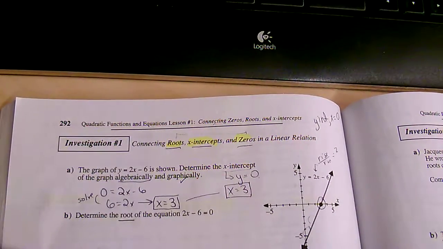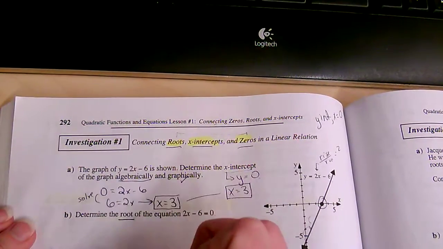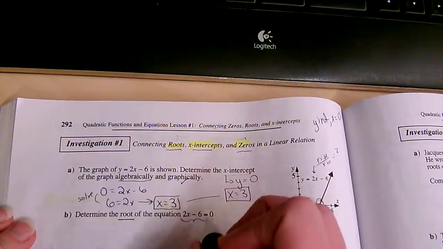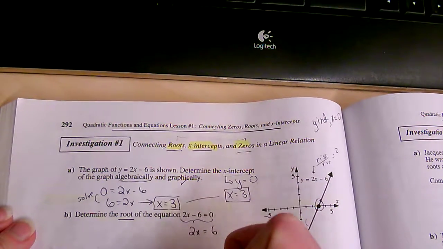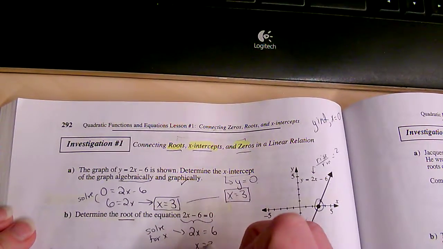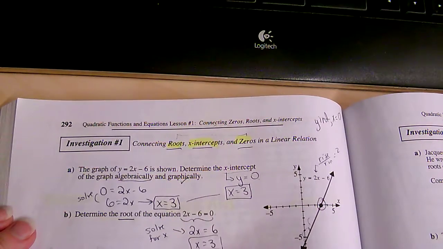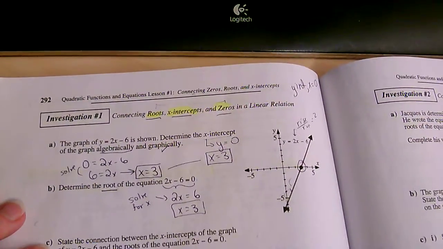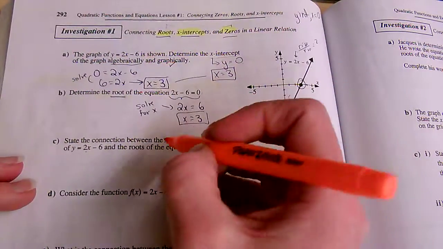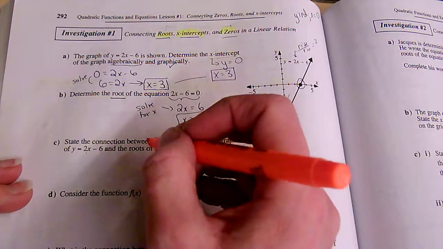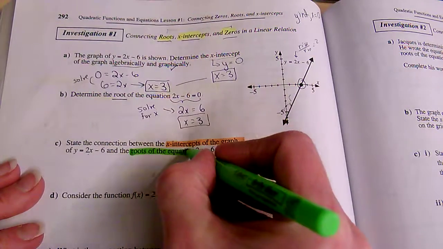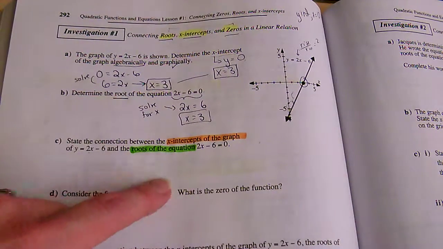Okay, so then determine the root of the equation. Well, that's the same thing. This equation right here is just already set to 0 for us, so we just have to solve for x, and of course we get the same value. Part C is asking to state the connection between the x-intercepts of the graph and the roots of the equation. I'll highlight that different, just because you know how I love to color code. So x-intercepts of the graph, roots of the equation.